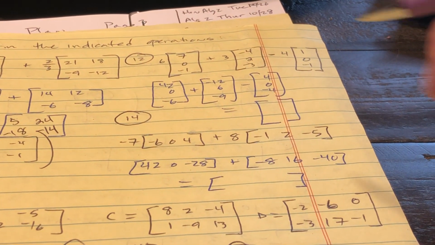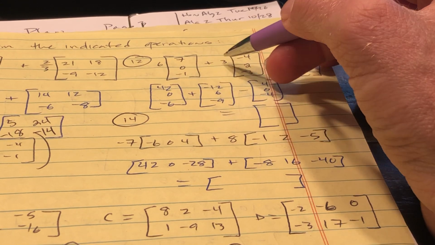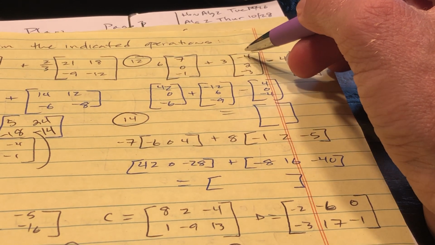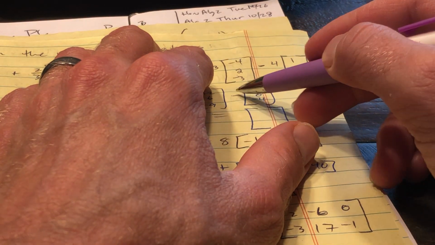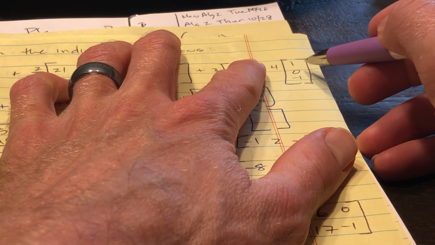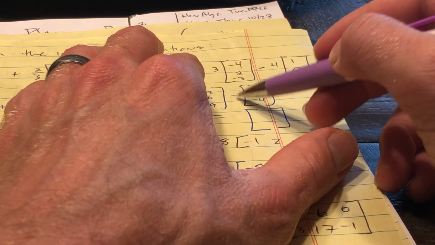Let's take a look here at number 12. Now, the first 3 by 1 matrix gets everything multiplied by 6. The second 3 by 1 matrix, everything is multiplied by 3. Now, don't worry about this negative 4. If you multiply everything by negative 4, then you have to put plus. So instead, I'm just going to multiply everything in that matrix by 4 and just keep the minus sign there.